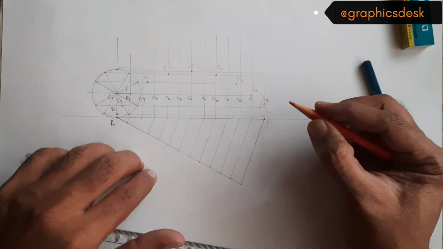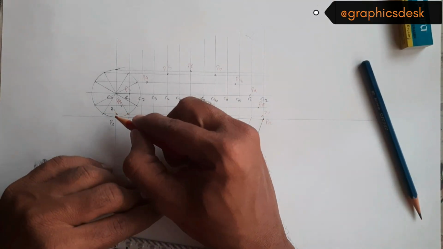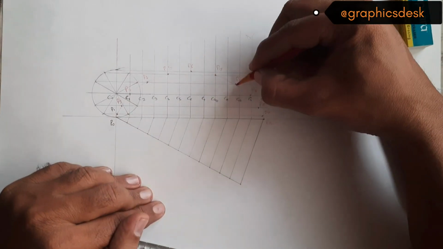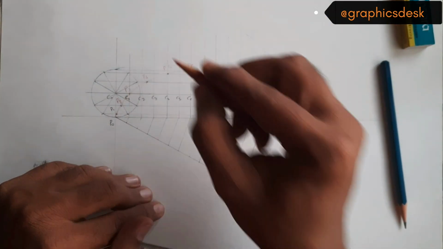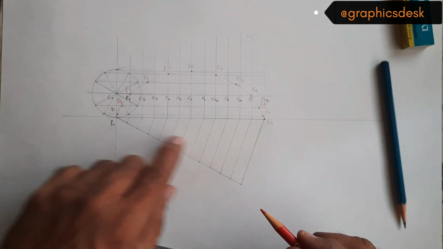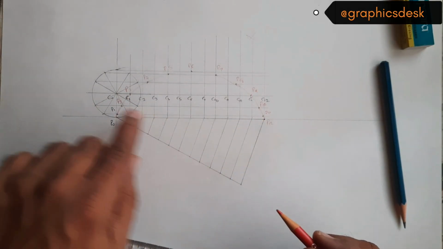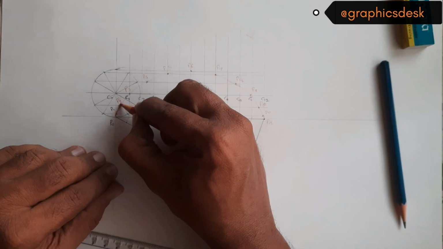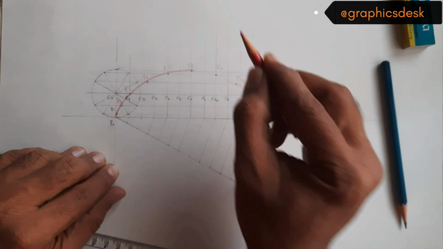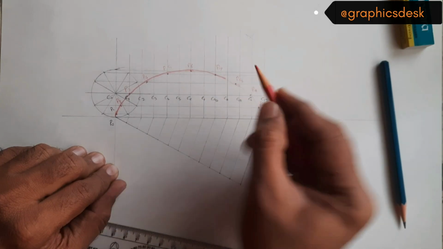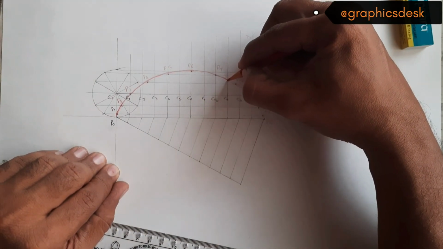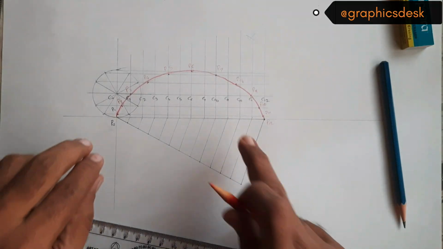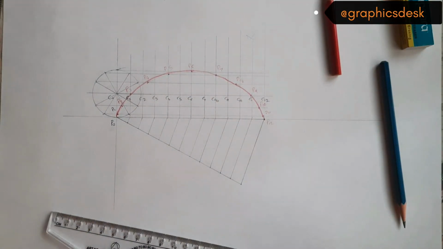That's where the second cycle will start, but we don't have to discuss it here. So let's connect these points. You have to draw a freehand curve. So this is how the curve will look. Now this is how the final curve looks.